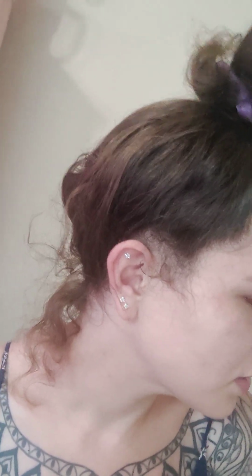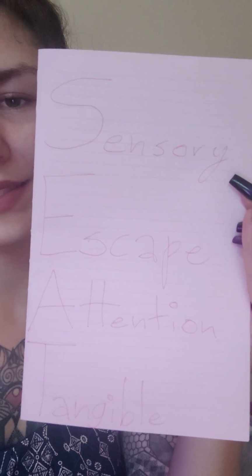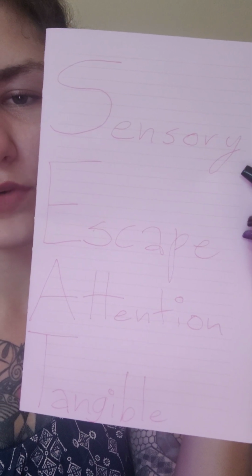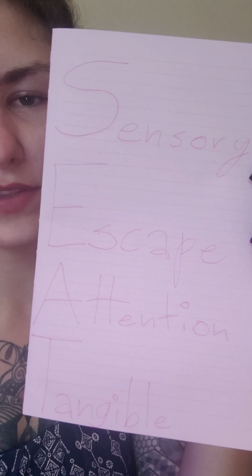I'm going to show a quick visual that very simply illustrates the four functions of behavior in an acronym that can help you remember them. So, SEAT is the word, SEAT is the acronym. So, S for sensory, E for escape, A for attention, T for tangible. So, that's one way to remember the four functions of behavior, this acronym SEAT.